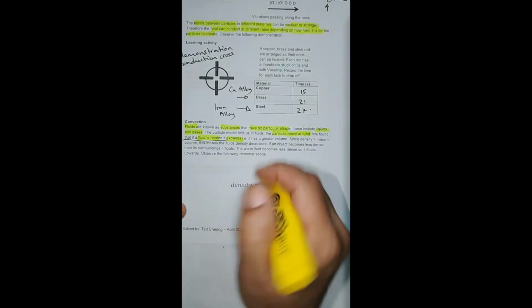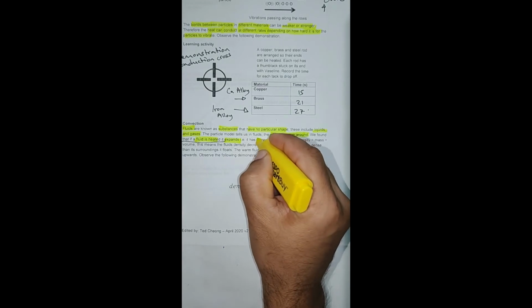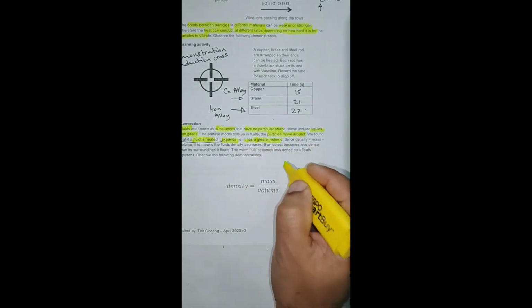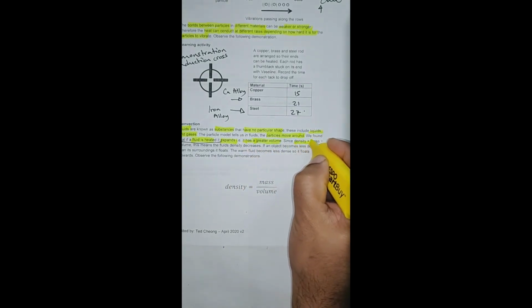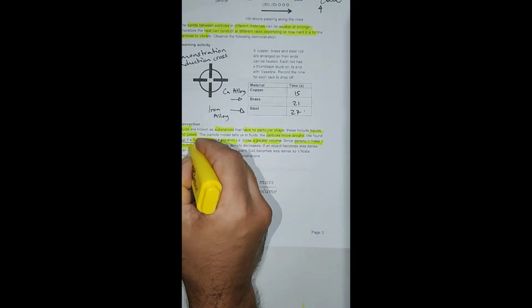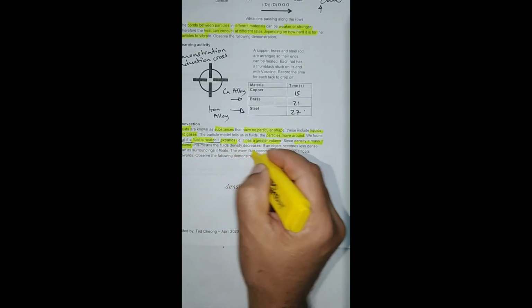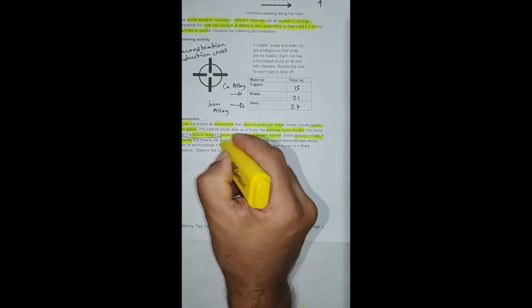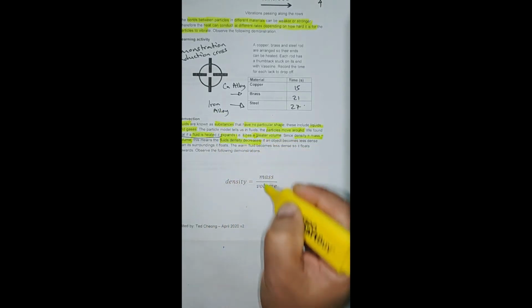So it has a greater volume. Since density is equal to mass over volume, this means that the fluid density decreases.